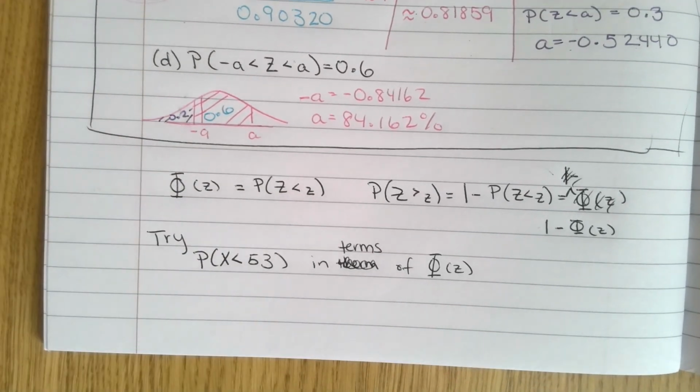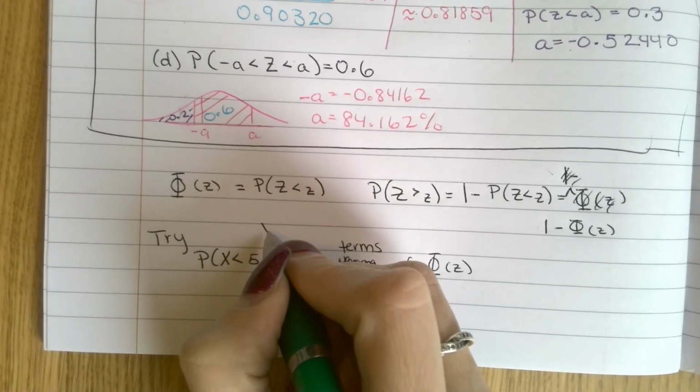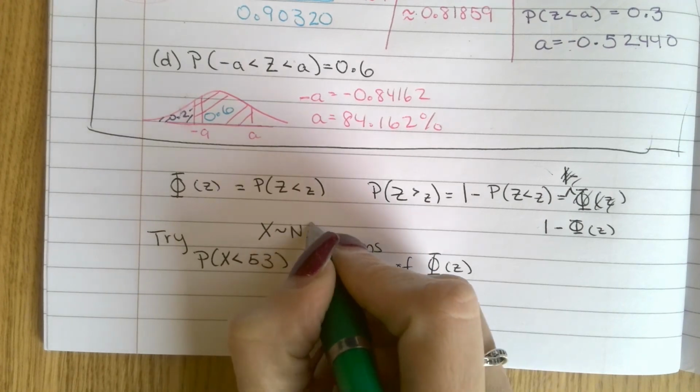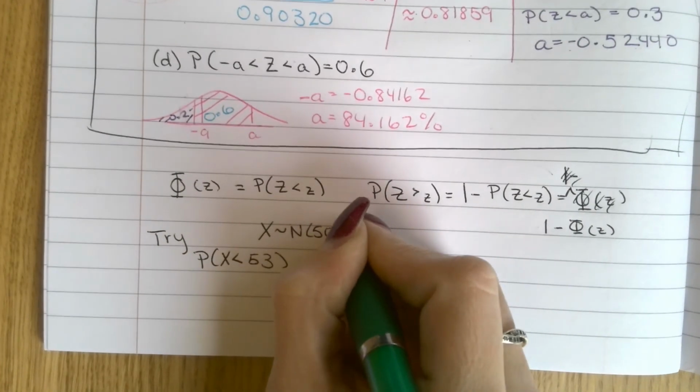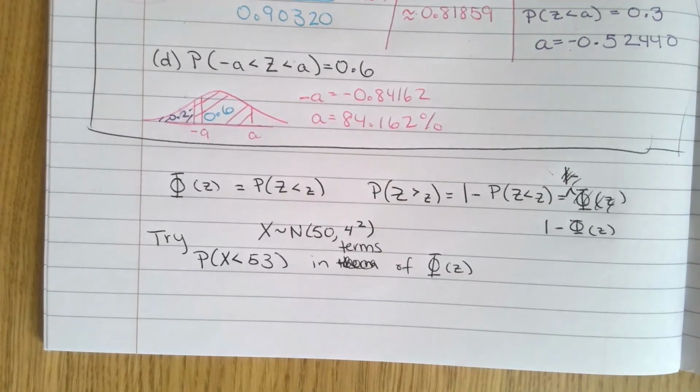Now phi always means that I am in a Z value, which remember is the number of standard deviations we are above a mean. So if we're given this and it's an x, we must have some other information. So we need to be given the distribution of x. So in this case we're going to have that be 50 with a standard deviation of 4.